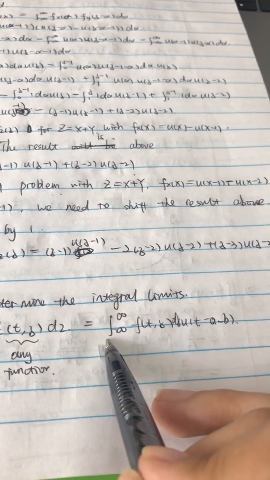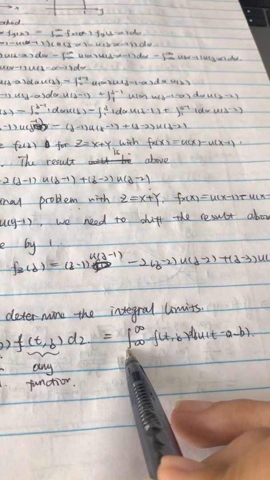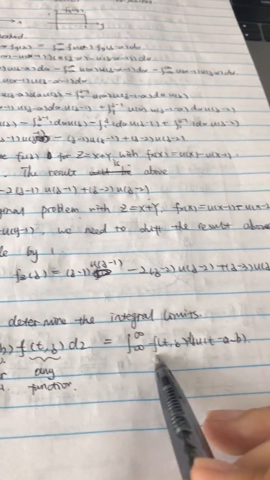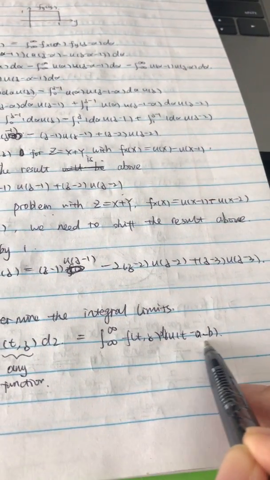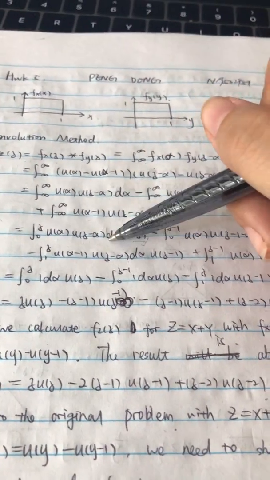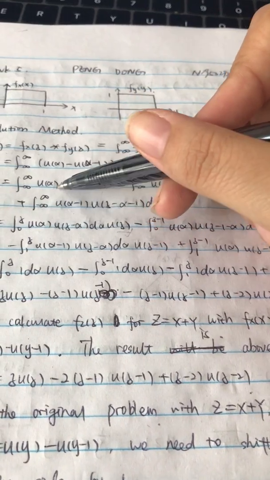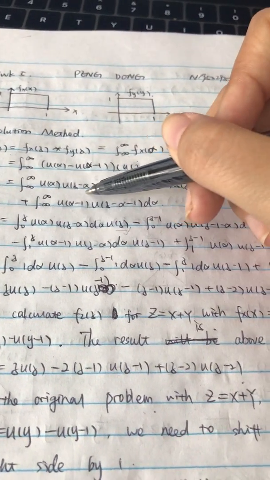It equals the integral from b to t minus a of f(t, z) dz, multiplied with u(t minus a minus b). From this formula we can calculate this, so here is the lower limit and here is the upper limit.